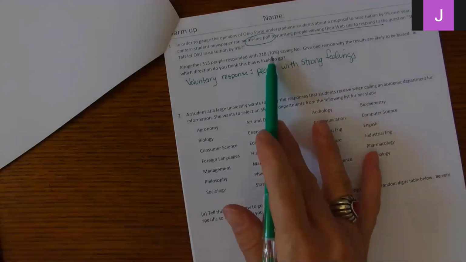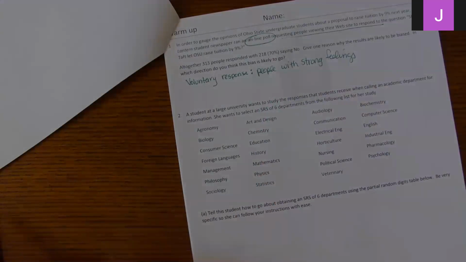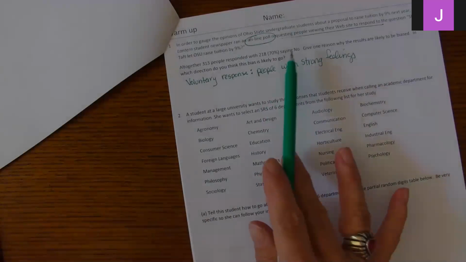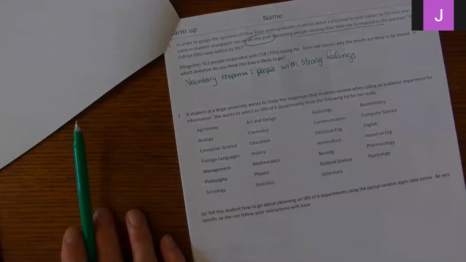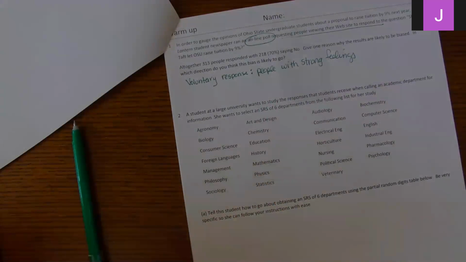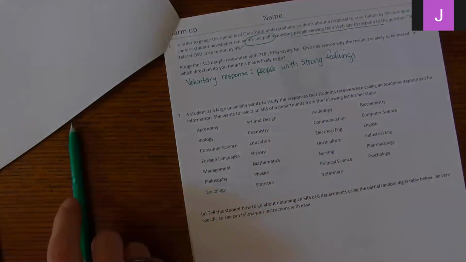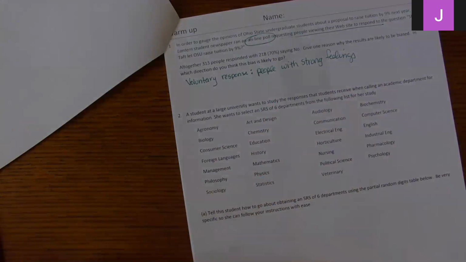Probably this number is going to be smaller if you interviewed everyone or if you polled everybody, because the people that don't want it and that are fighting against it are more apt to answer. They don't want higher tuition. Does that make sense? So you must be very cautious, and that's what we're trying to learn this unit, is how to take samples. You've got to make sure that you're random and not getting a certain opinion of just some people. Does that make sense?